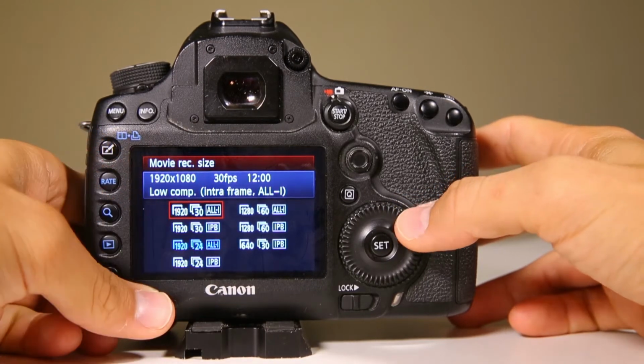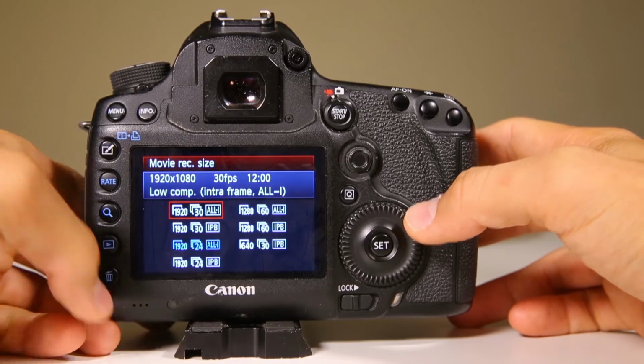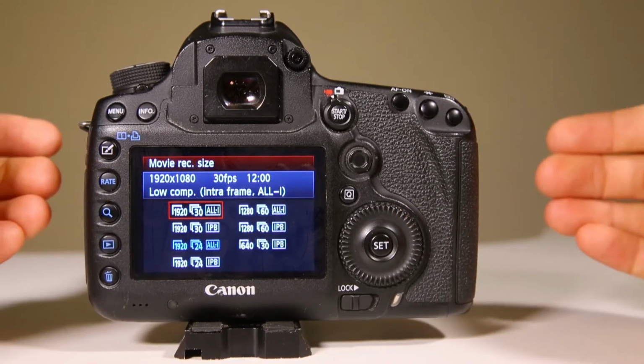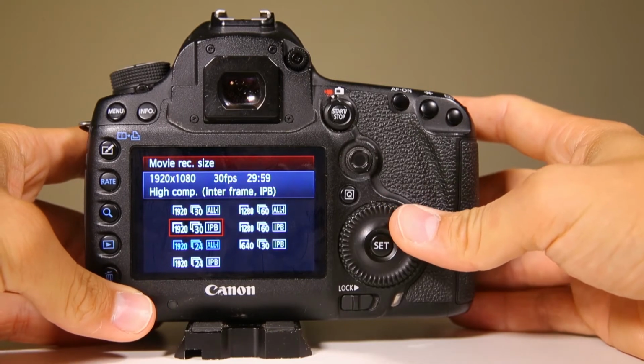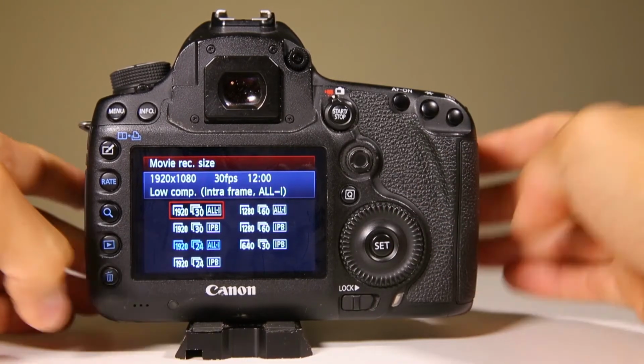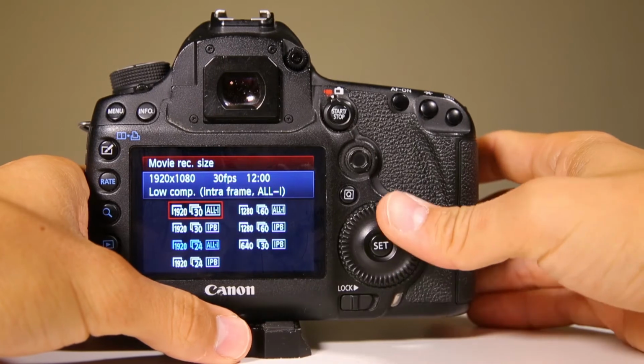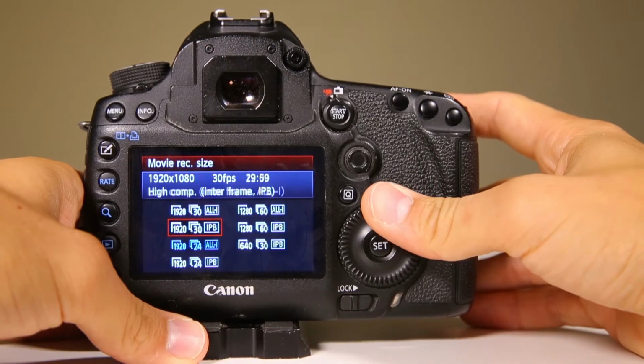Next to those numbers, you'll see an ALL-I and an IPB. Basically, all you need to know is that ALL-I is going to be a higher quality image, and IPB is going to give you a compressed, lower quality image. So the only times I use IPB is when I want to save memory on my card and don't care as much about the quality of the image.